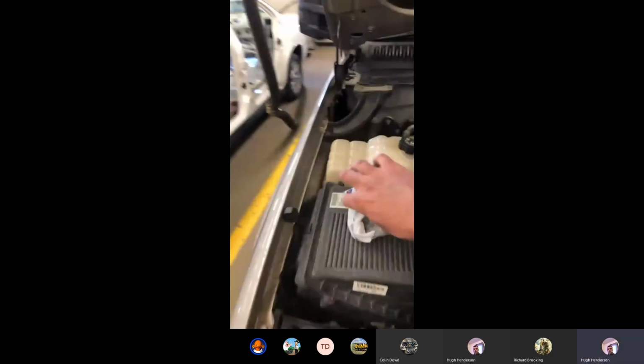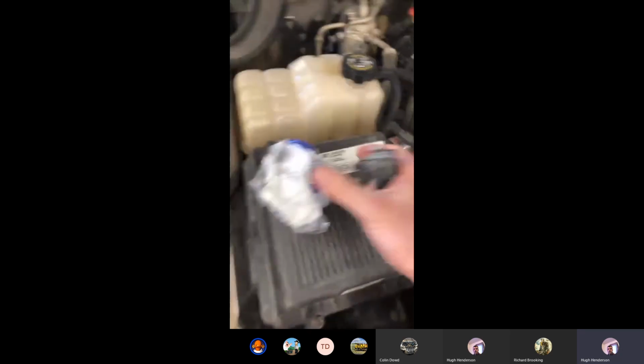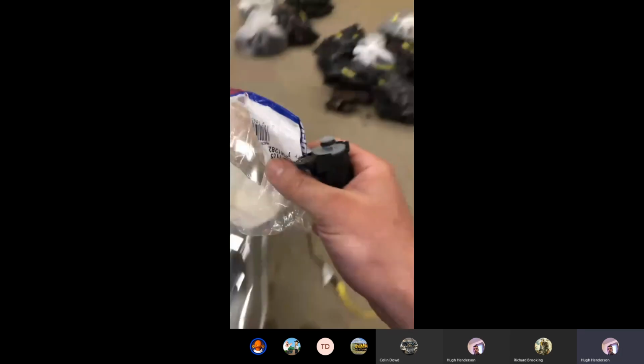So Murray Chevrolet's hooked me up with this. It was 80 bucks from GM. I just went with the GM part. I thought I could spare the $80 for this truck that has done a lot of good work for me. And yeah, we're going to do this.